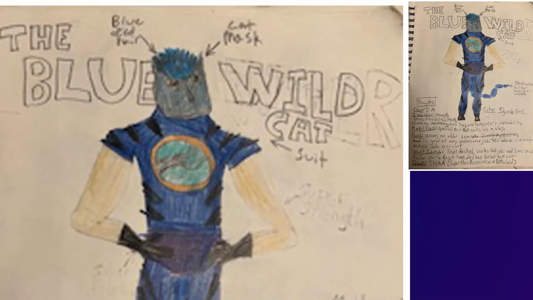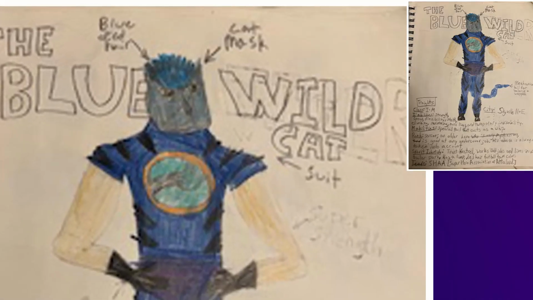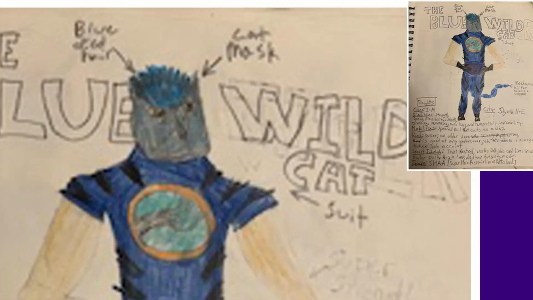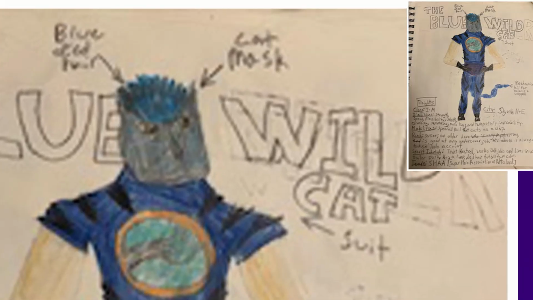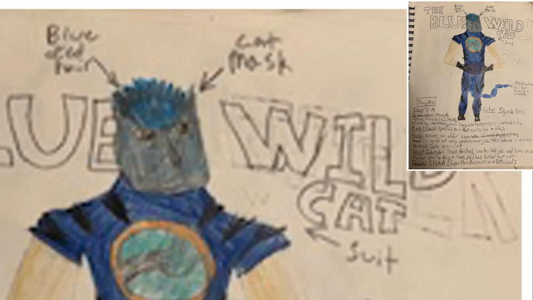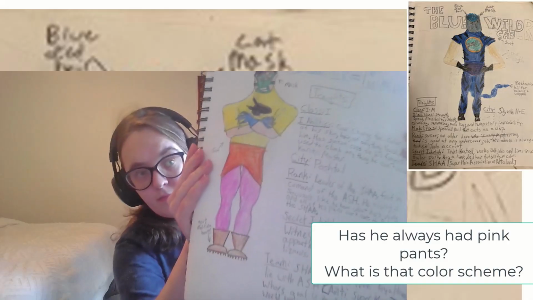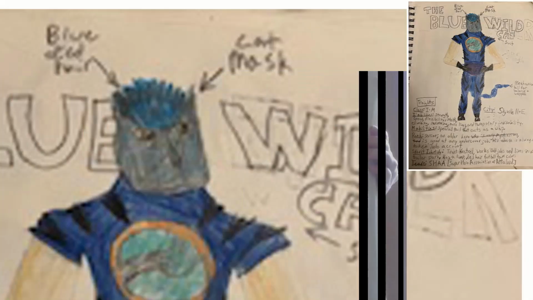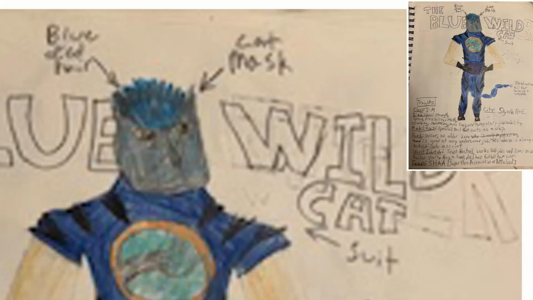Top to bottom, I labeled that the hair was dyed, and that he was wearing a cat mask. I think I was going for more of a diagram sort of effect before changing it to be more of a character sheet. And then I had all of the other characters also have labels explaining their costumes. I don't know what I was trying to do here, but I spelled die wrong.